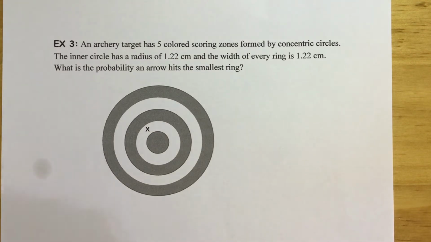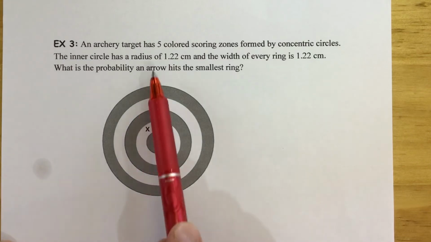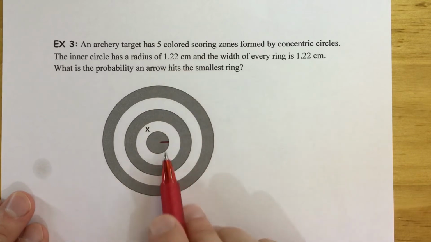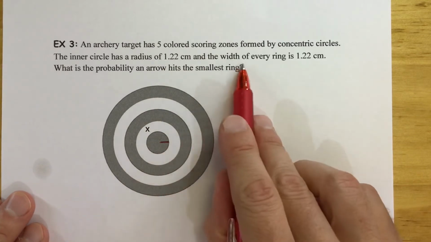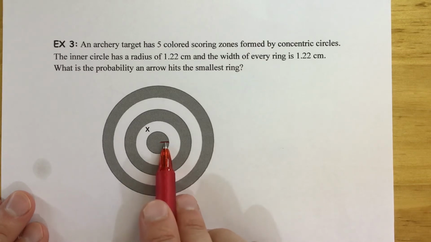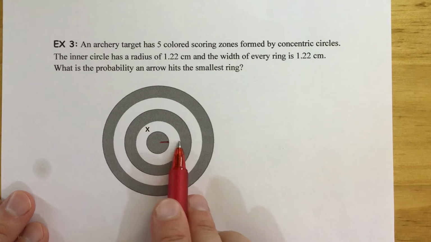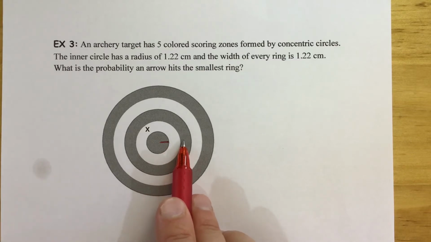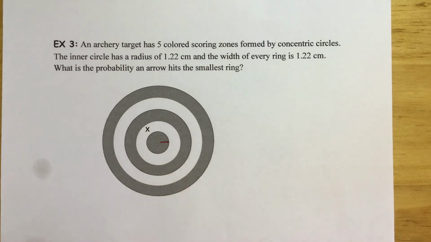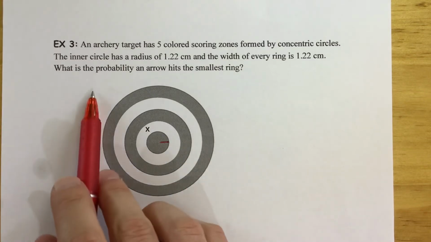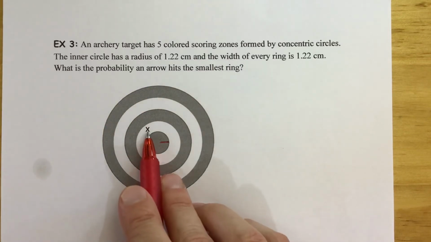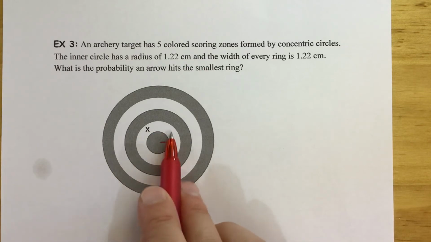All right, let's see what we got. The inner circle is going to have a radius, just a radius right here of 1.22 centimeters for that part. The width of every ring is also going to be 1.22 centimeters. So that same length there is what you're going to get between like these rings, or the width of that ring. And then you're also going to have 1.22 here, 1.22, 1.22 as well. All right, question, what is the probability an arrow hits the smallest ring? So that's why I put the X there, so you knew which one I was going to refer to with that.